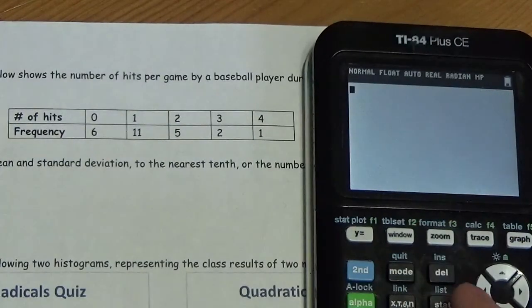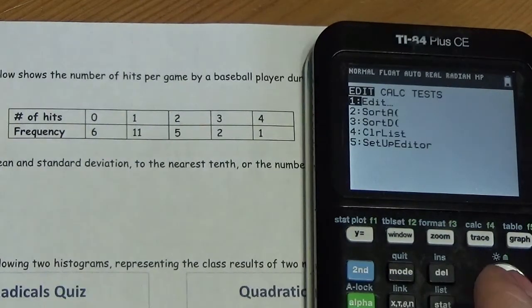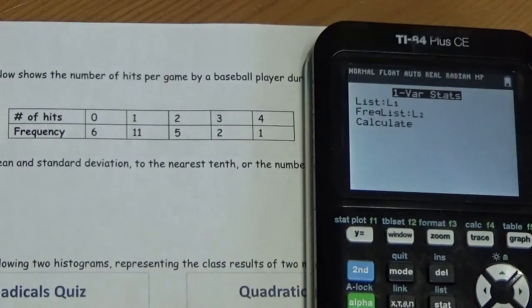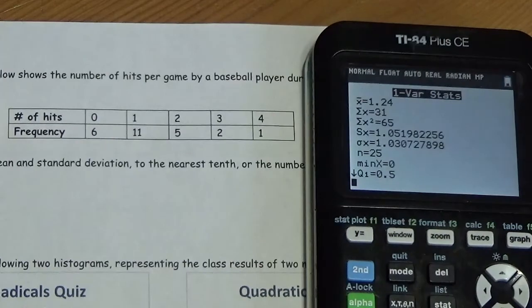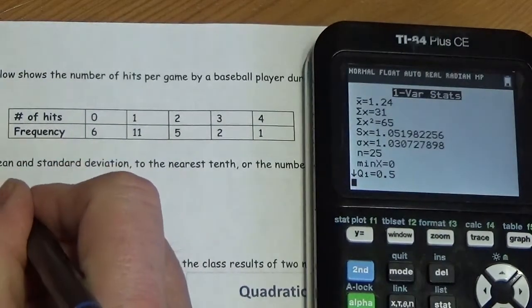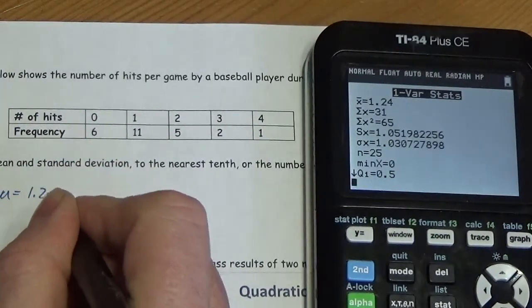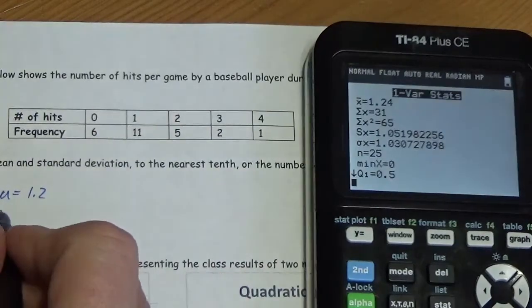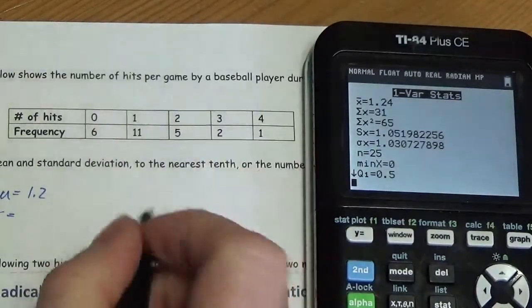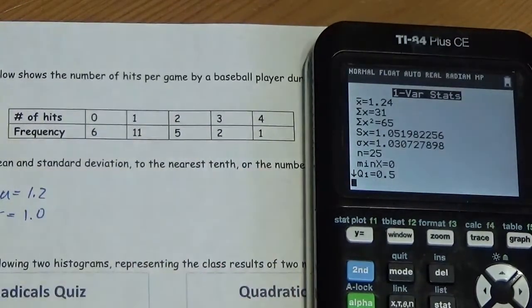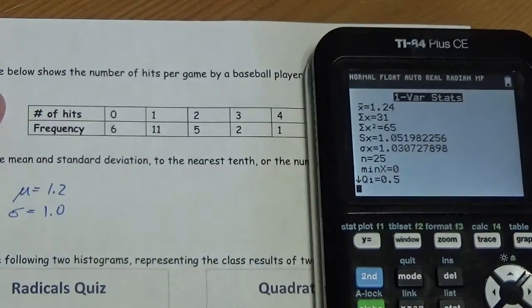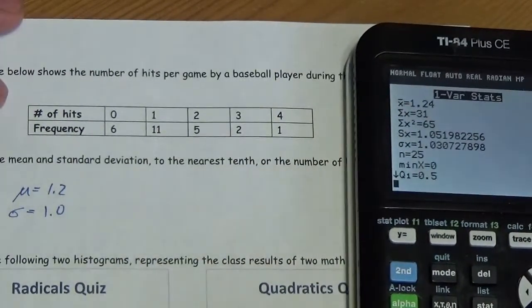Okay, now that it's in there, it's just a matter of stat, calc, one variable statistics, and it's already set up for a frequency chart, so I go down to calculate, and then boom. So our mean is 1.2 to the nearest tenth, and our standard deviation is 1.0. Whoops, I'm just off to the side there a little bit. And there you go, as easy as that.